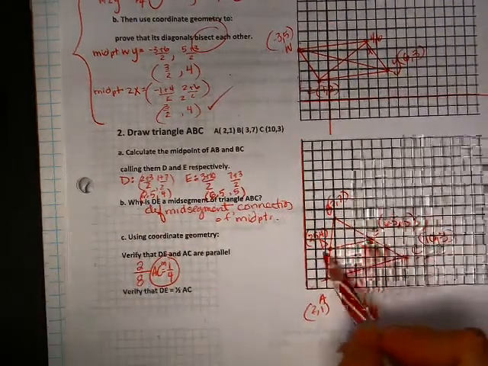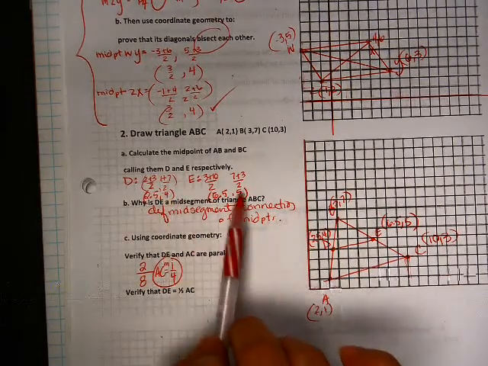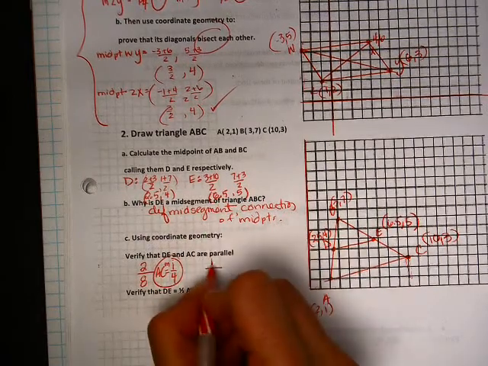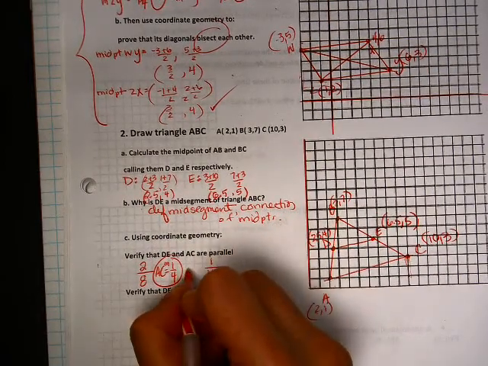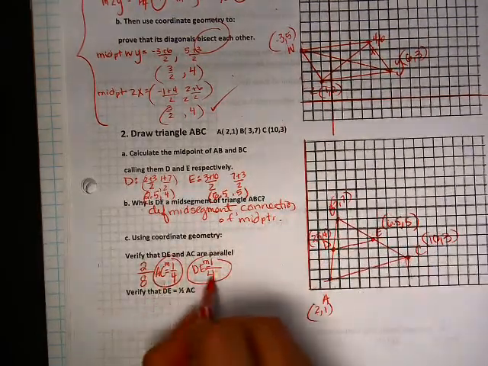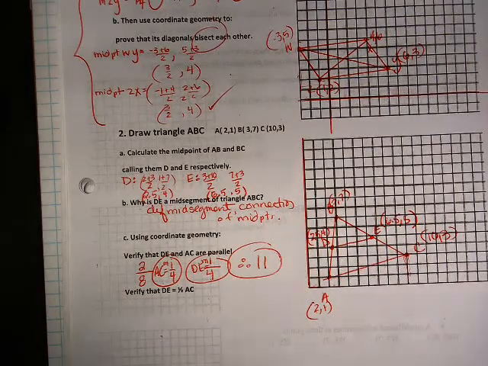And then we want to look at the slope of this one, and so I'm actually going to need to use all of this mess here. So between 4 and 5 it rises 1, and between 2.5 and 6.5 it goes a distance of 4, and so that is the slope of DE. And since these are equal slopes, therefore we've got parallel lines there.